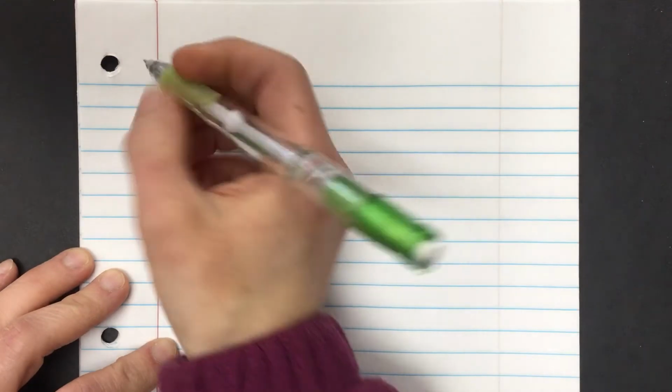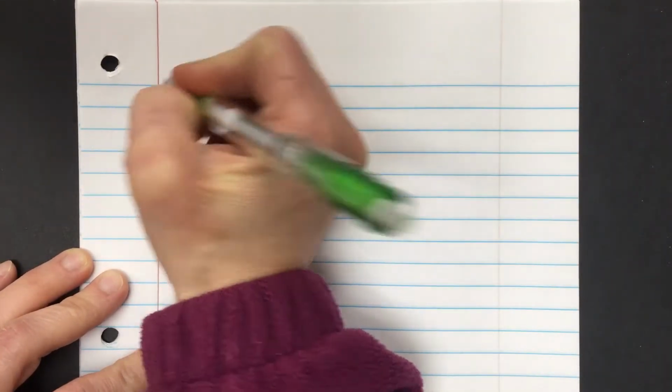So for problem 15, it says, iron(II) sulfate is a therapeutic agent for iron deficiency anemia. It is administered orally as iron(II) sulfate heptahydrate.